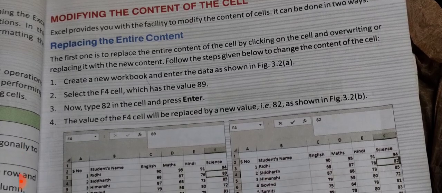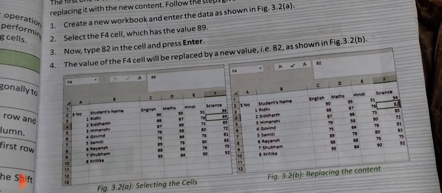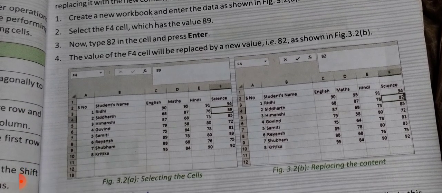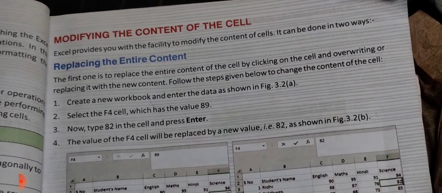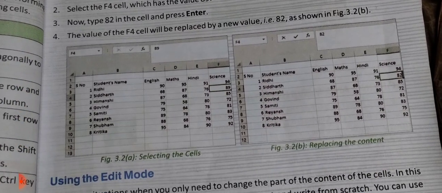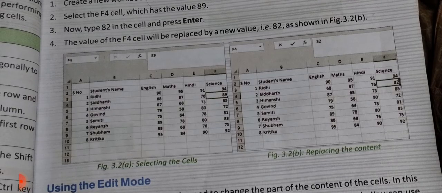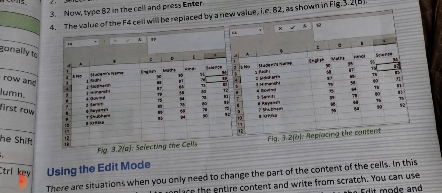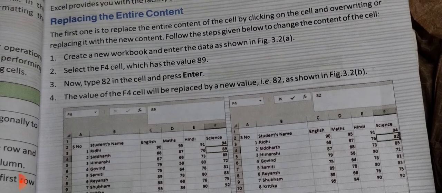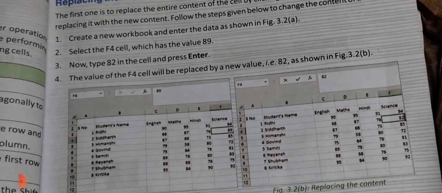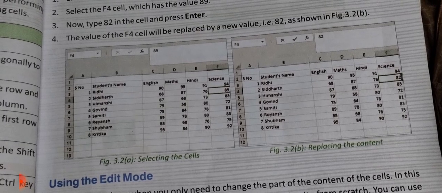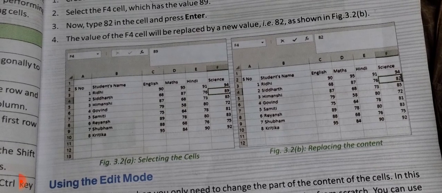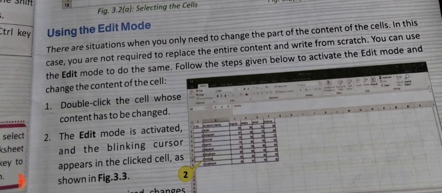Follow the steps given below to change the content of a cell. 1. Create a workbook and enter the data as shown in figure 3.2. 2. Select the F4 cell, which has a value of 89. 3. Now type 82 in the cell and press Enter. 4. The value of the F4 cell will be replaced by the new value 82, as shown in figure 3.2.